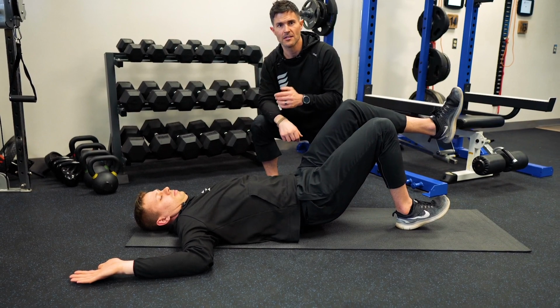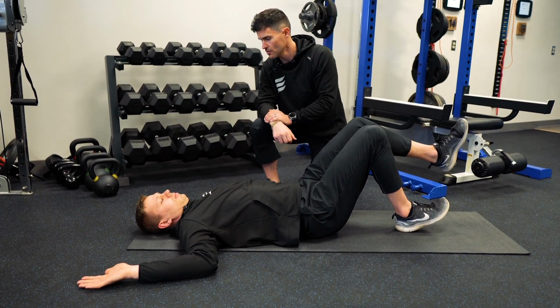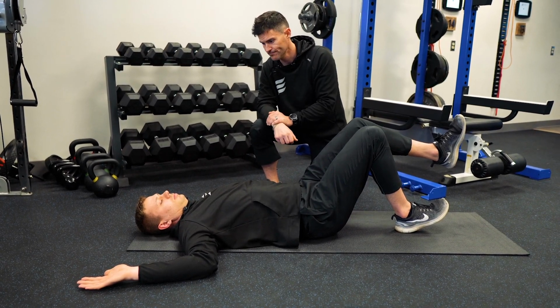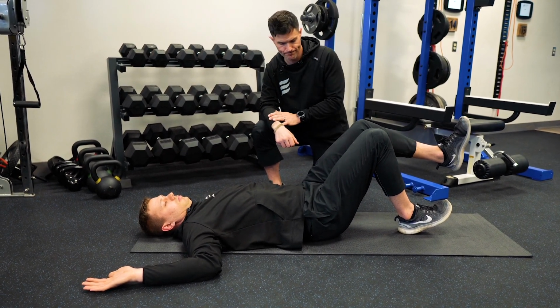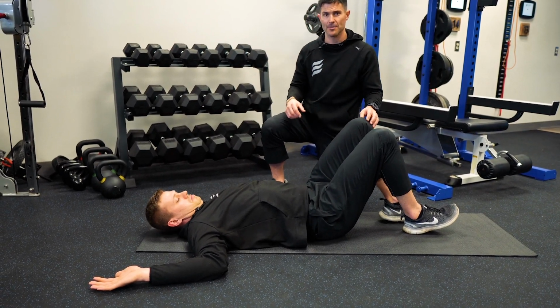As you do this, breathing in, look down towards your hips. As you push down, push away almost through your heel, almost like you're pushing your foot down, almost like you're going back into extension. Now, if we switch over to the left side, we'll start talking about the opposite hemisphere.